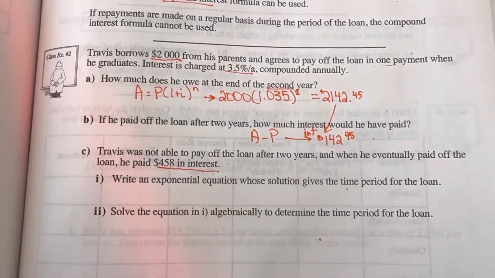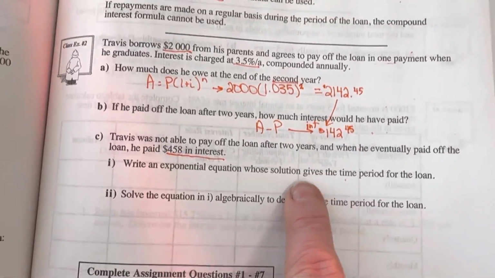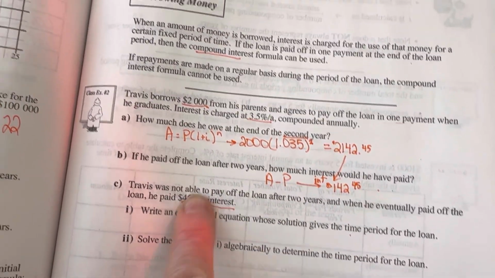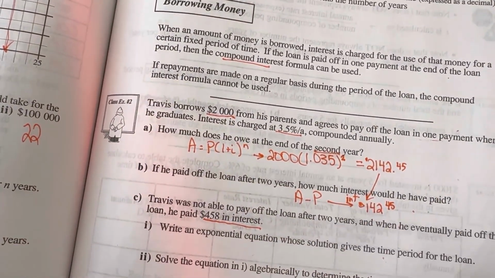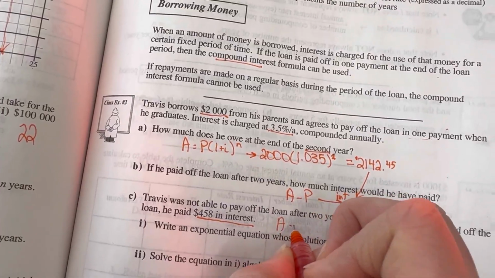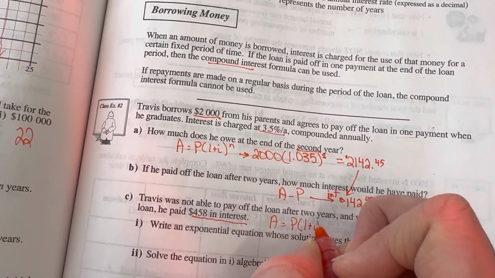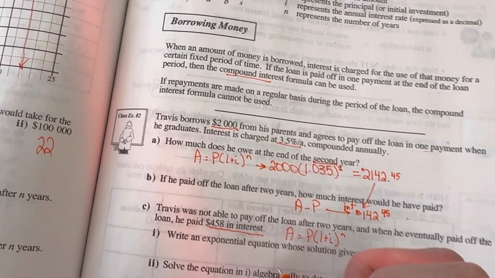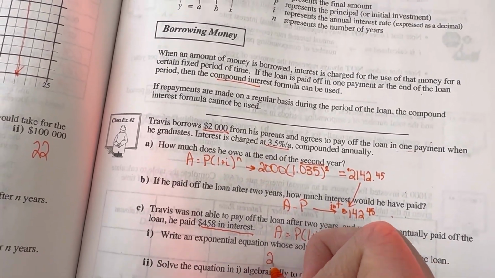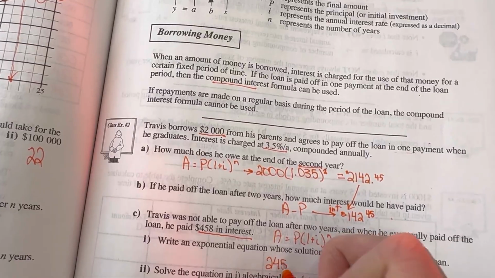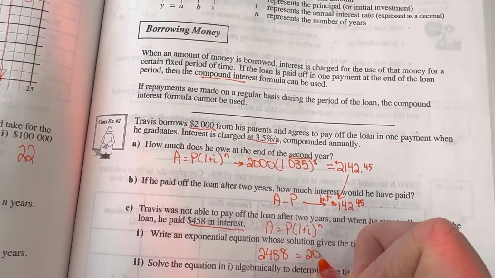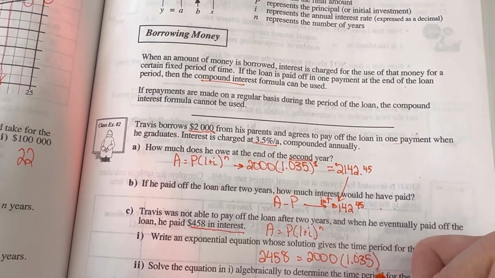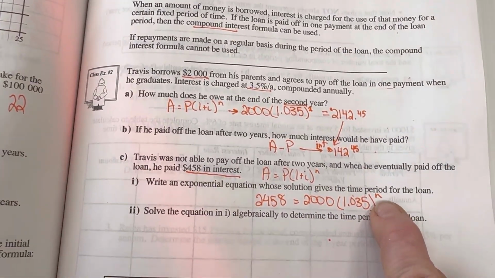Write an exponential equation whose solution would give you the time period. Okay, so basically we're working backwards here. We know that it started at 2,000. So then if A = P(1 + i)^n, and we know that A is going to be 2,458, then 2,458 is equal to 2,000 multiplied by 1.035 to the power n.